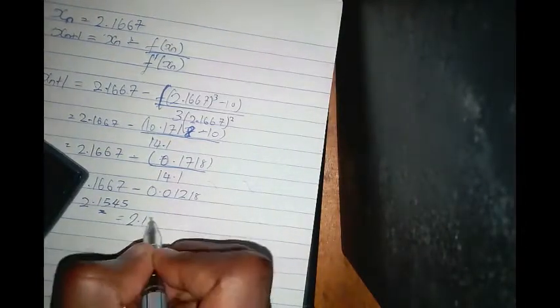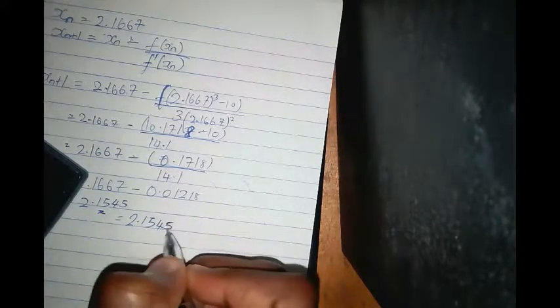pressed the calculator the other time, we found out that the cube root of 10 is approximately 2.15, and that's what we have here now. So we can just stop here. So we have evaluated the cube root of 10 without the use of a calculator, using Newton's method.